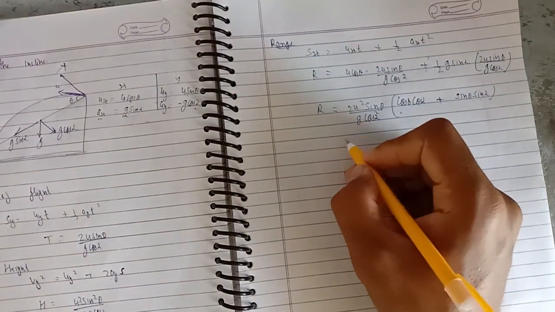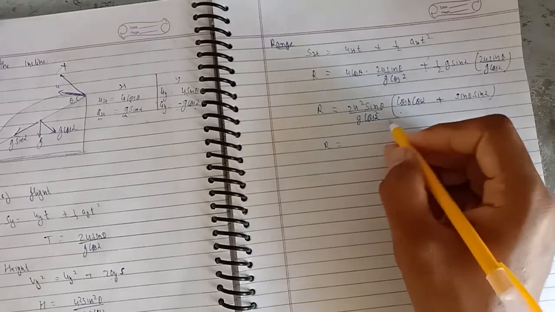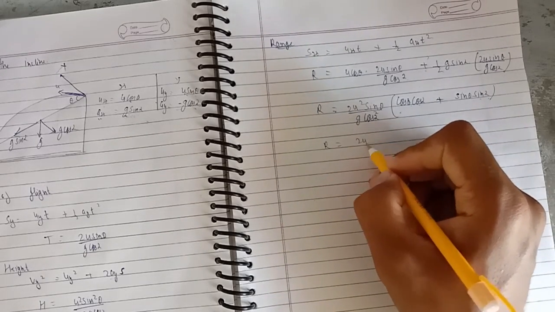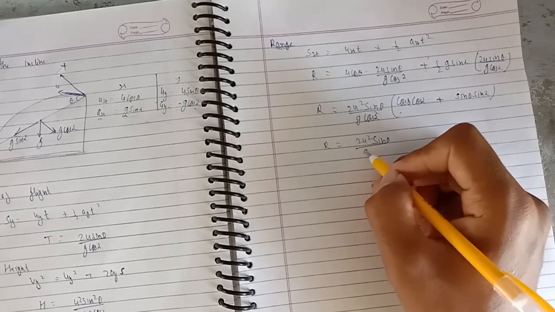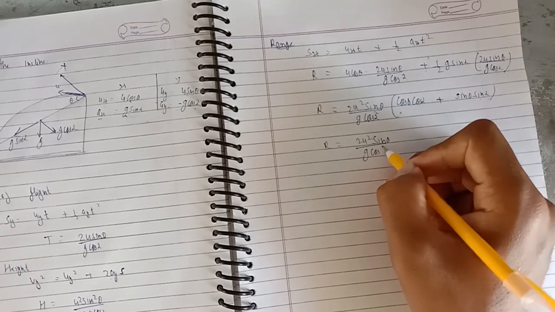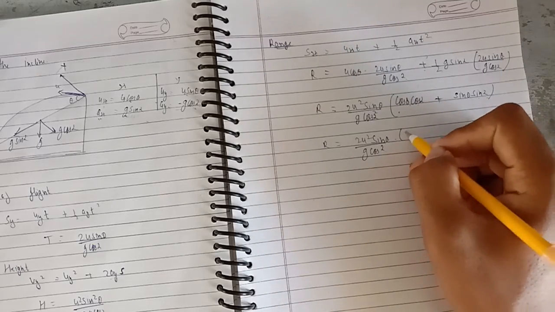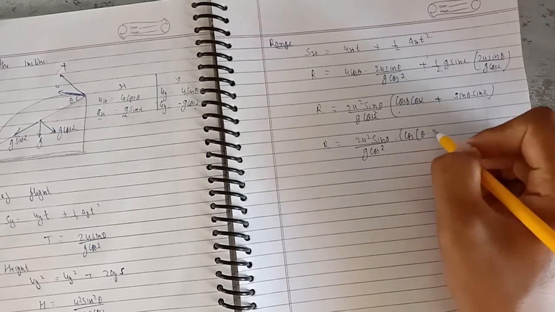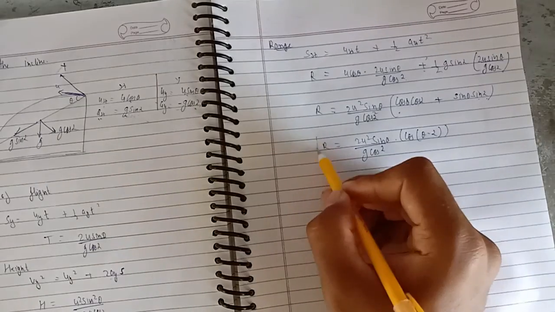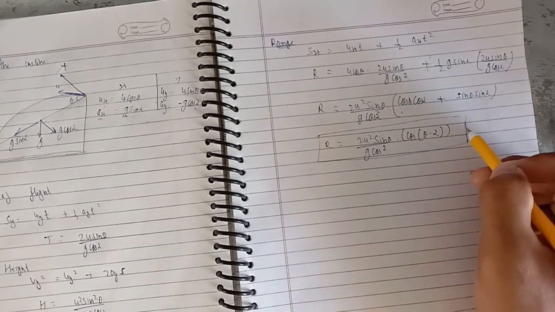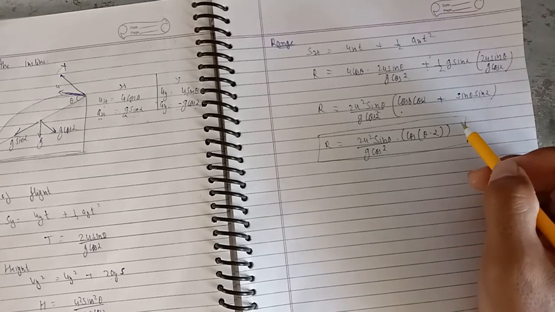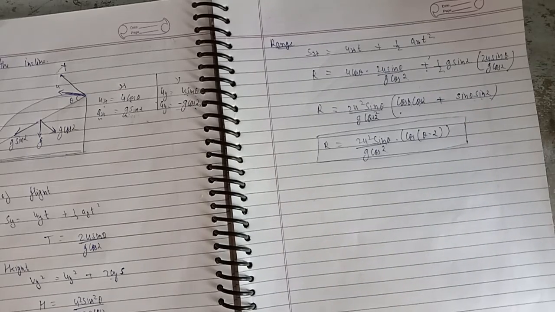So here R equals 2u square sin theta upon g cos square alpha times cos of theta minus alpha. Only the range will change, and everything is the same as in the inclined plane up. So this is all about the 2D.